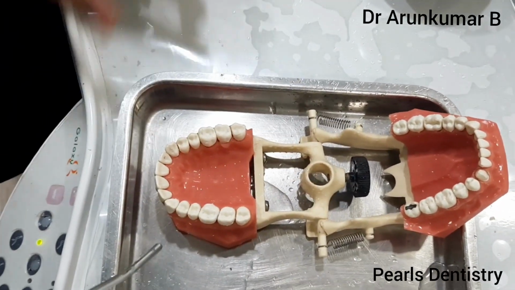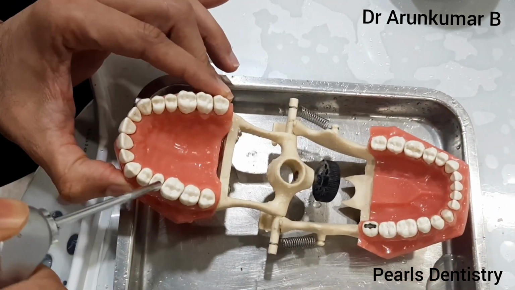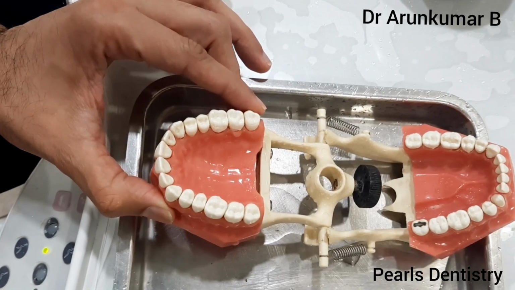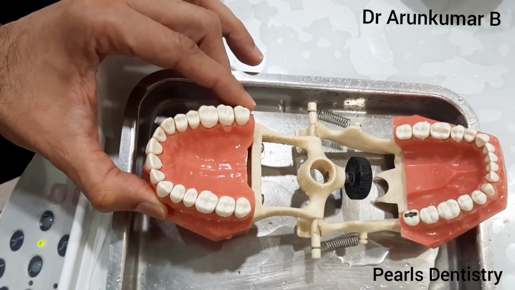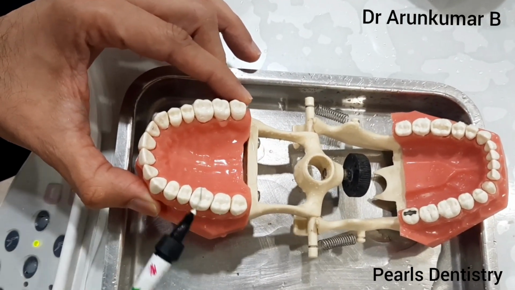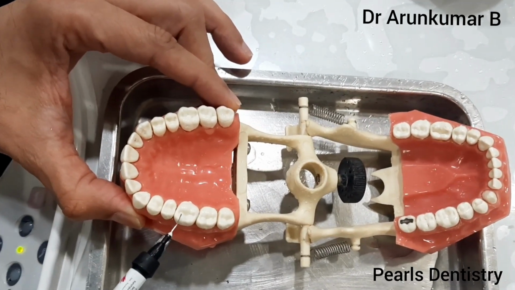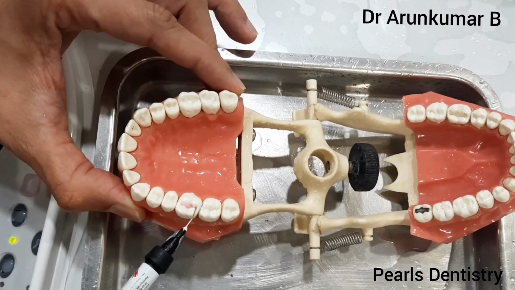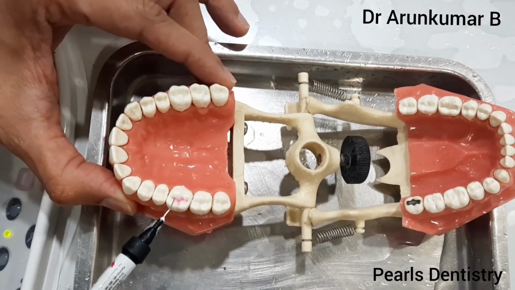Once we wash it, we dry the tooth structure. Once it's dried, we apply what is called a sealant on the etched tooth surface. The sealant is basically a thin, flowable material. You can see me applying it. It comes in various colors, and this particular sealant I'm using is pink.